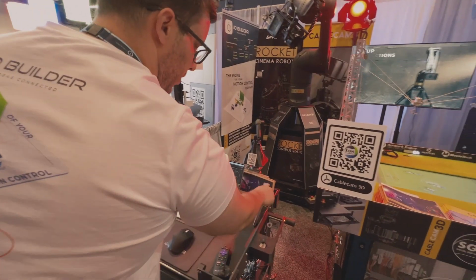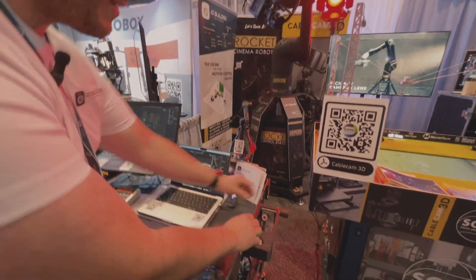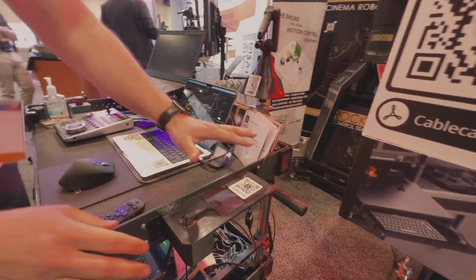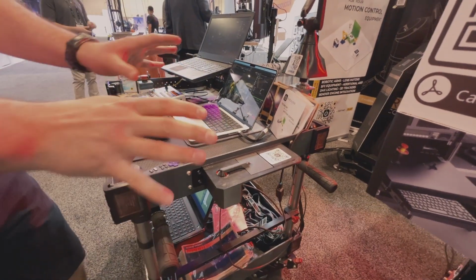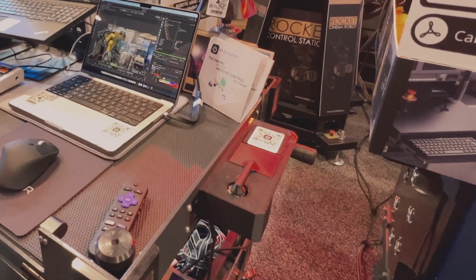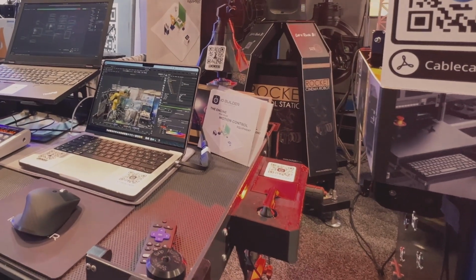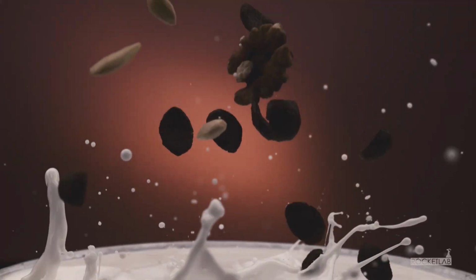For demonstration purposes, we have here a basic ledge door. It's 3D printed, very basic, but it shows what we can do with it. And as soon as I start playing it back, hit the play button, it releases the door.